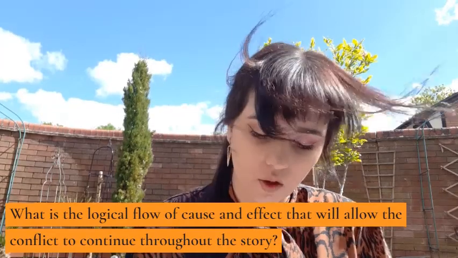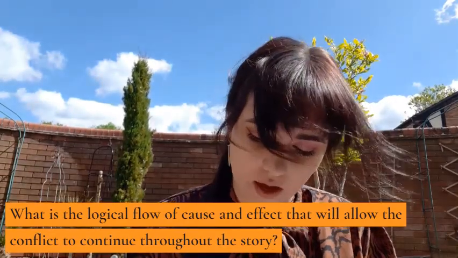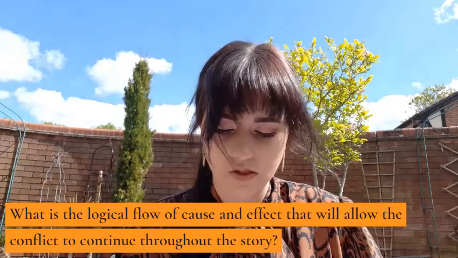What is the logical flow of cause and effect that will allow this conflict to continue throughout the story? Just to be clear, the cause means why it happened and the effect means what happened. The cause is the Titans escaped their prison and straight away started spreading a new STI in the mortal world. That's the cause. Effect: upon this revelation, Jarovit is forced to take a mortal soulmate once again, although knowing she might never love him.